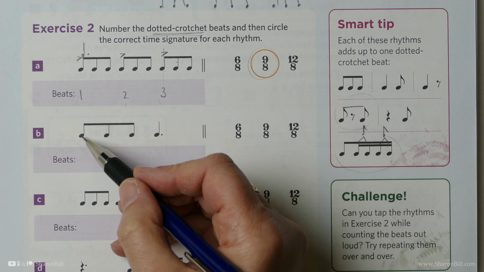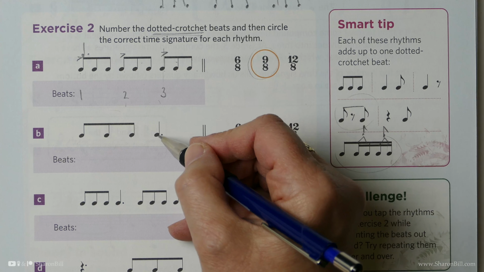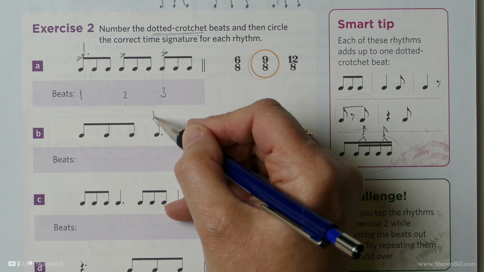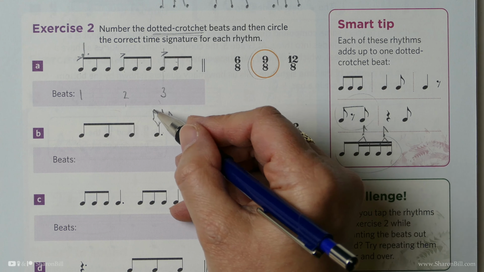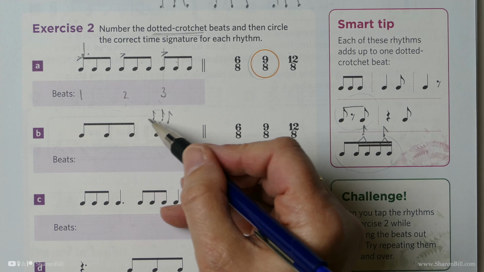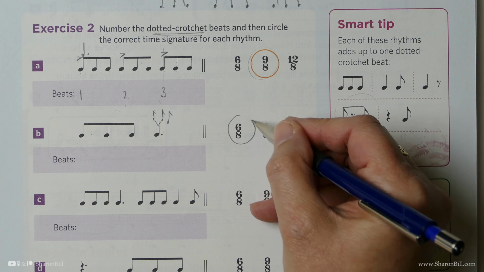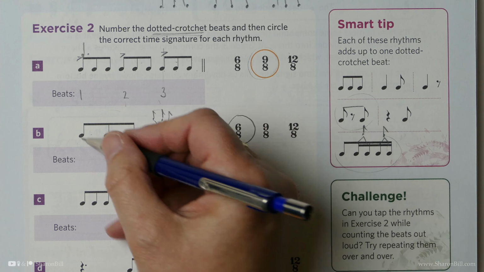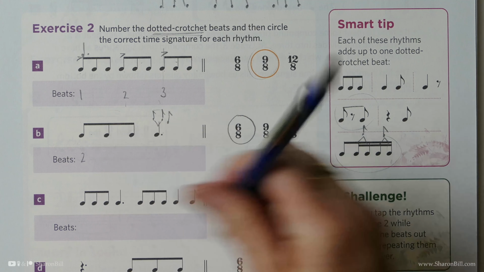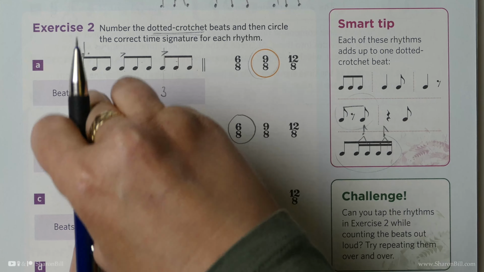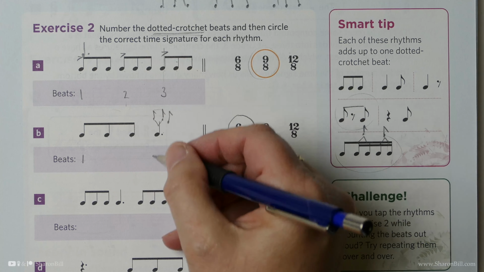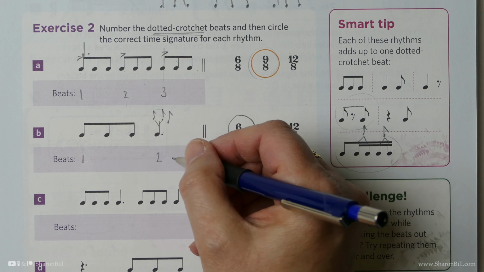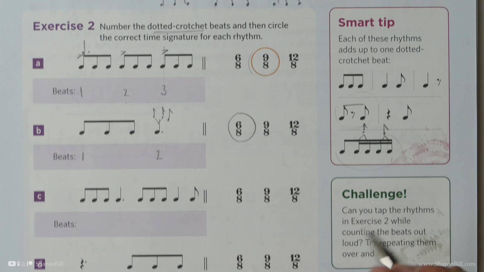So here we've got 1, 2, 3, and then a crotchet divides into 2 quavers, and the dot gives us another quaver, so there's our next group of 3. So 1, 2, 3, 4, 5, 6 quaver beats. And then we just count each group. So there's group 1, or, oh, I said 1 and wrote 2. There's group 1. And there's group 2, or beat 2 as you would say.